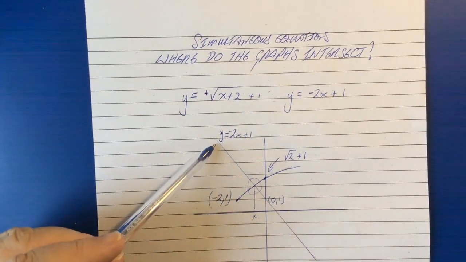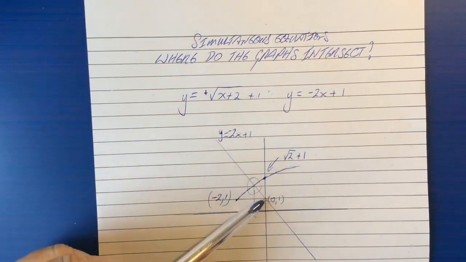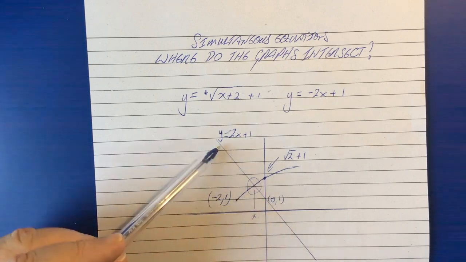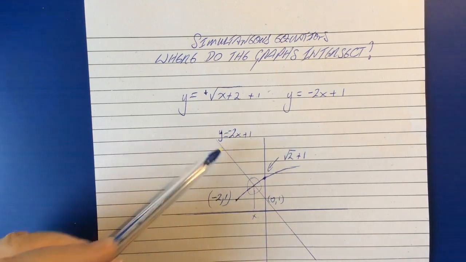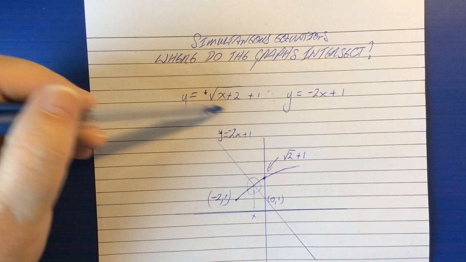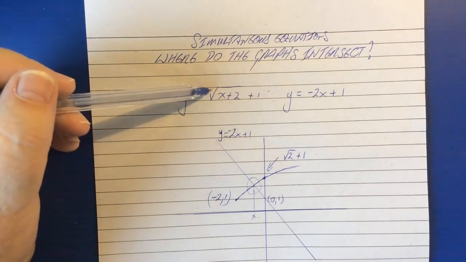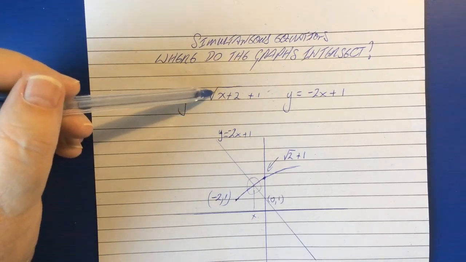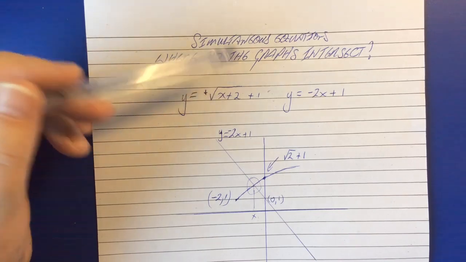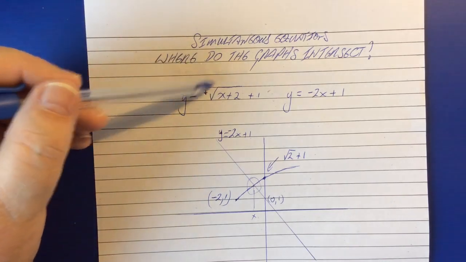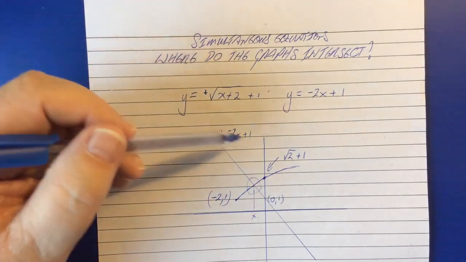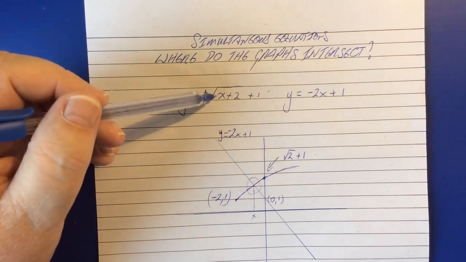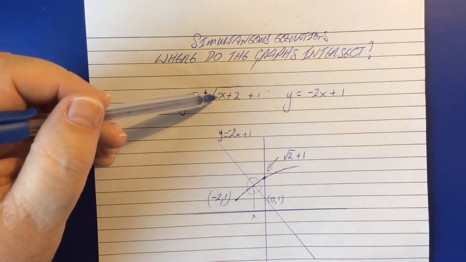So I've drawn in y equals negative 2x plus 1. That's nice and easy. Point of intersection, nothing much to see here. This is a slightly more demanding operation. We're looking only for the positive values of this. Let's go to work on that.